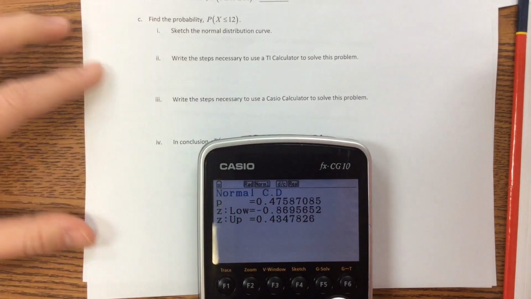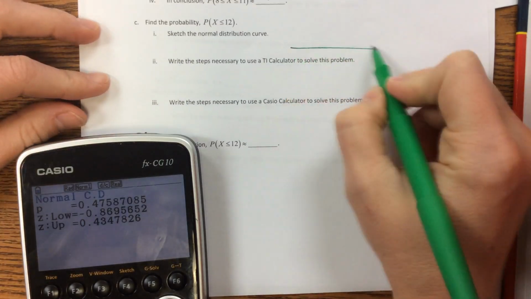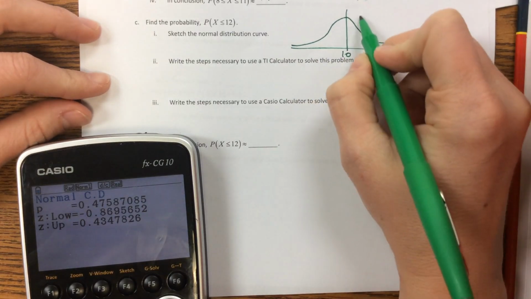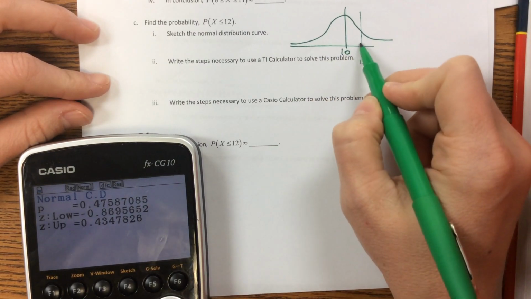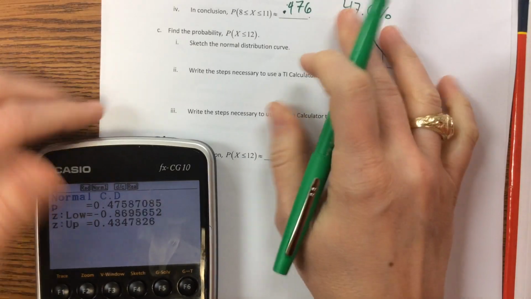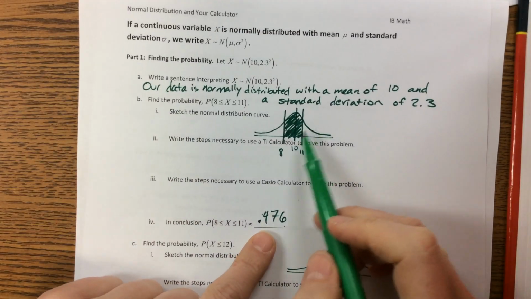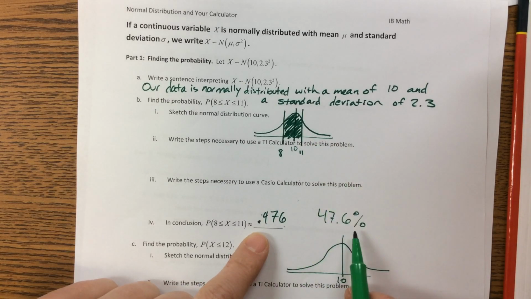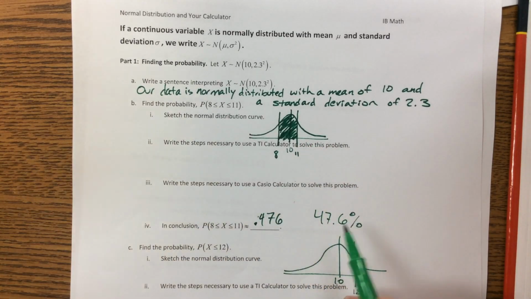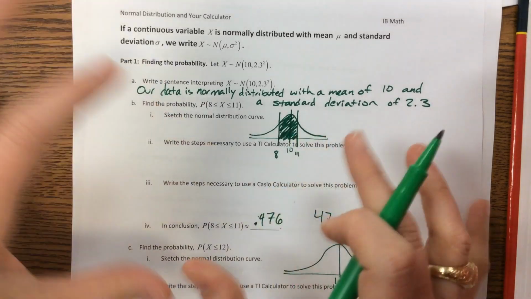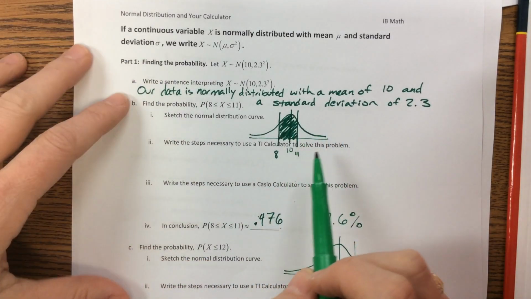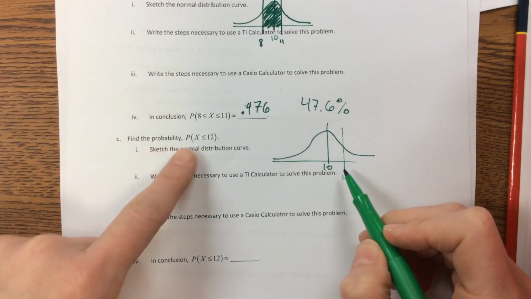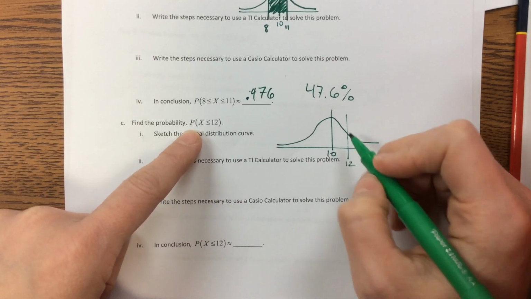Okay, the next thing that they might ask us to do is, okay, so what's the probability that it's less than 12? Well, if it's less than 12, pretend I can draw, that's 10. So here is 12. If you think about it, on this one, remember how we said that if it had been within one standard deviation, it would be 68%? Notice this is less than that, which is what we expected. So it's always a good idea to think in terms of what would be a reasonable answer for this problem. So here, we want to know what's the probability that it's less than 12.